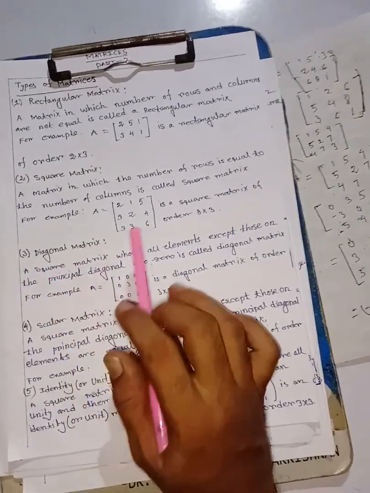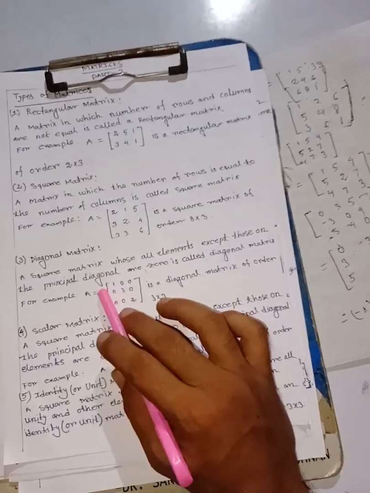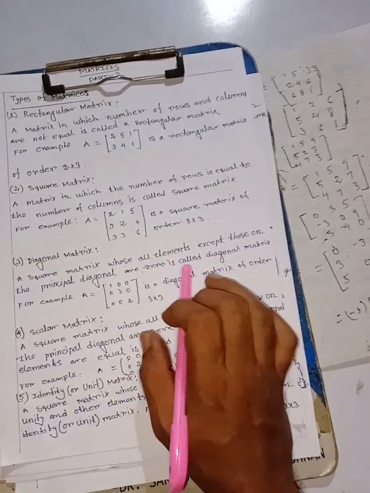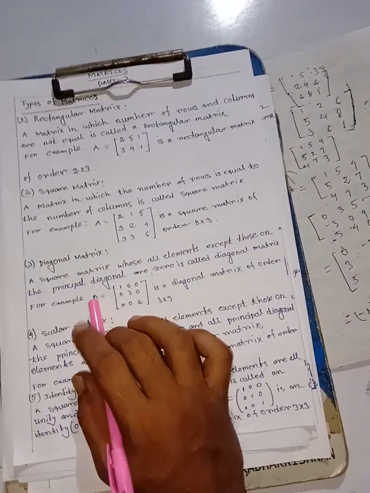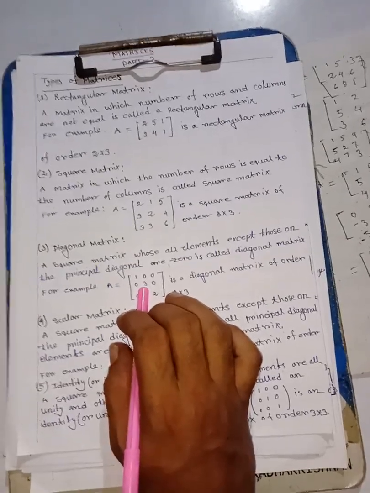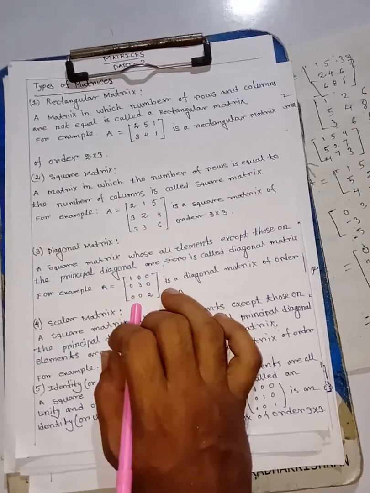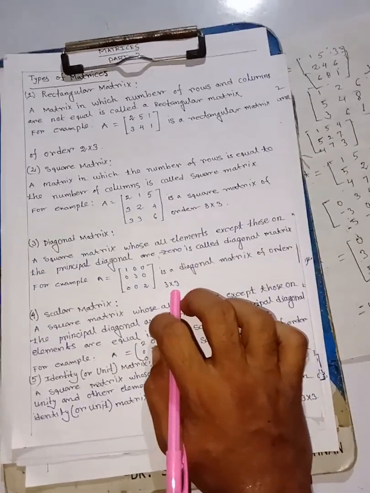A square matrix whose all elements except those on the principal diagonal are 0 is called a diagonal matrix. For example, a matrix A with 1 0 0, 0 3 0, 0 0 2 is a diagonal matrix of order 3 by 3.